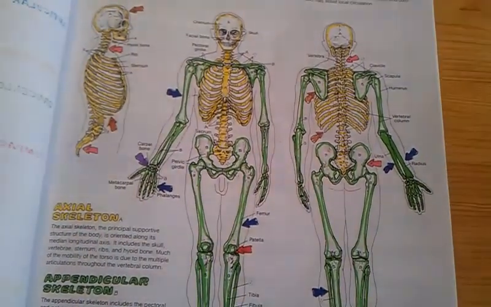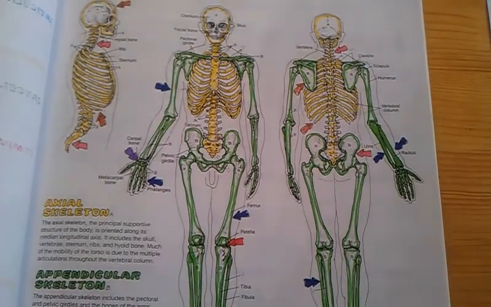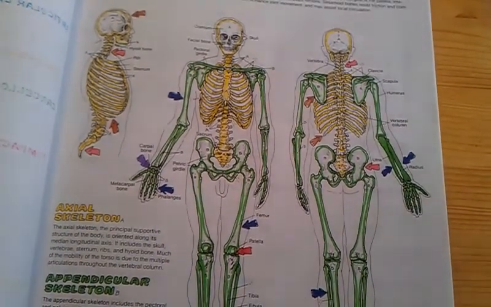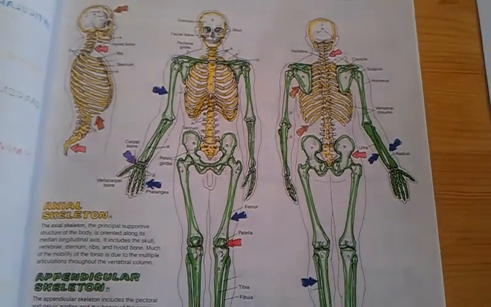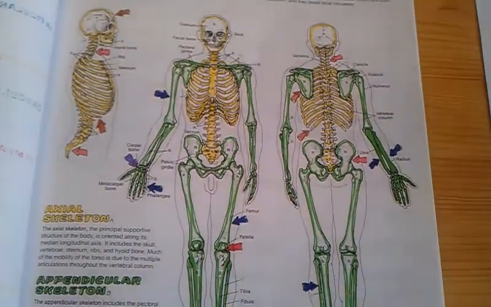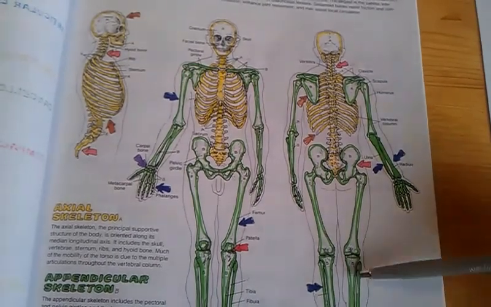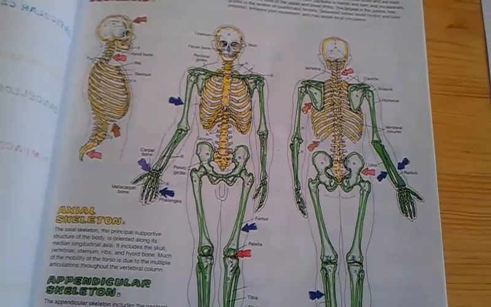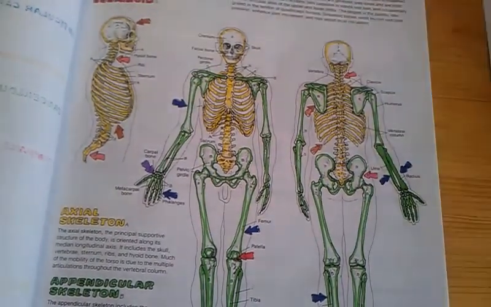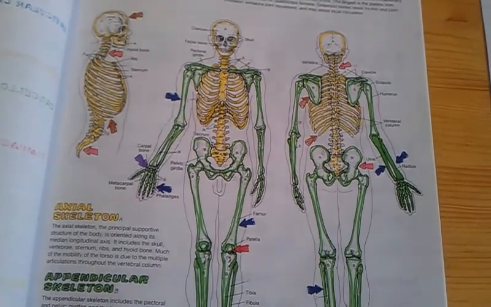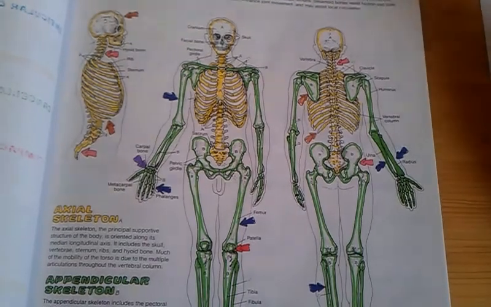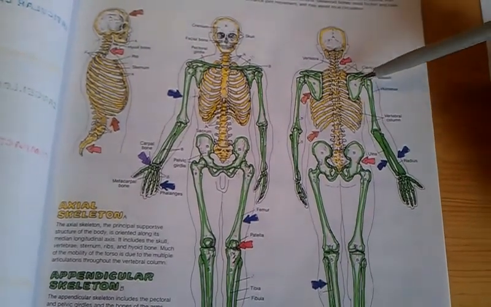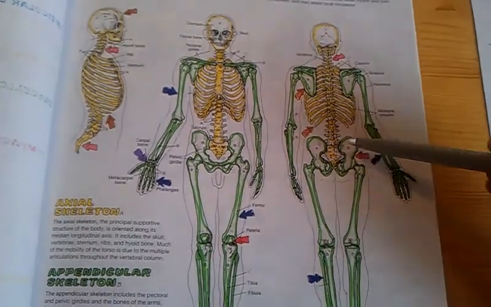Bones serve as a reserve for calcium and phosphorus, and they provide the central axis of the body, which means they give support to the weight of the body and they shape the body. As you can see, the body has a skeleton. You see very clearly that the skeleton shapes the body. And we have the axial skeleton, which is in yellow, and the appendicular skeleton, which is in green, which is the limbs and the pelvis.